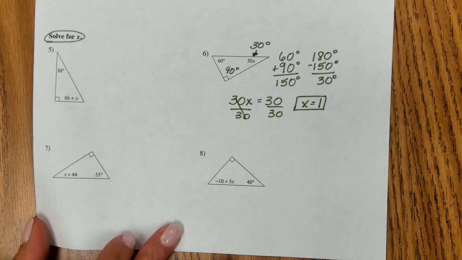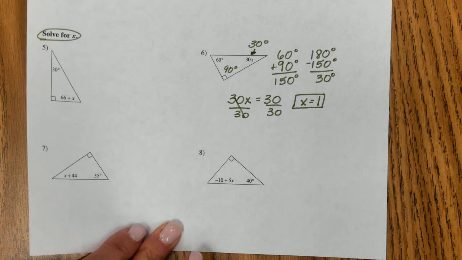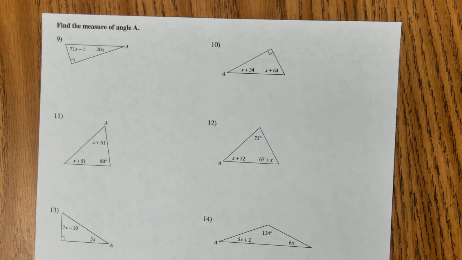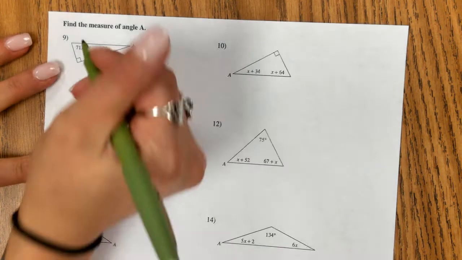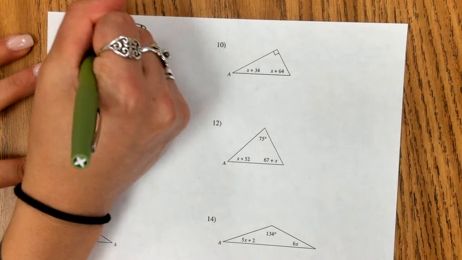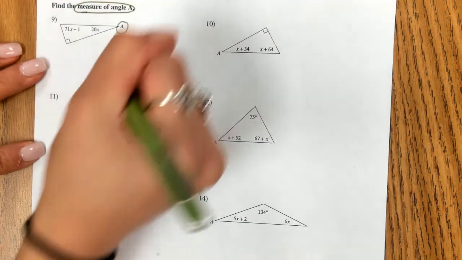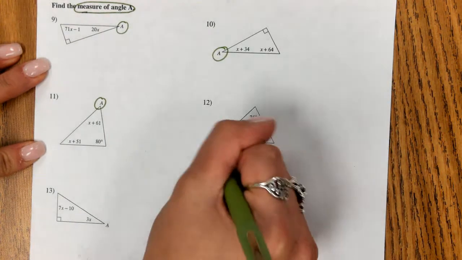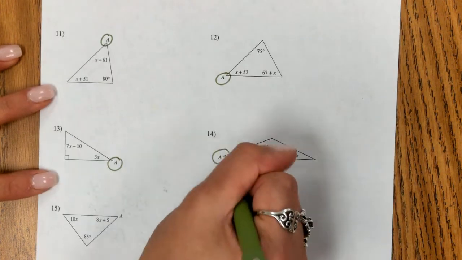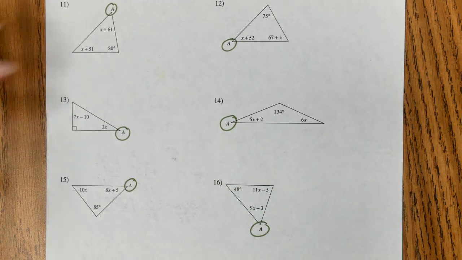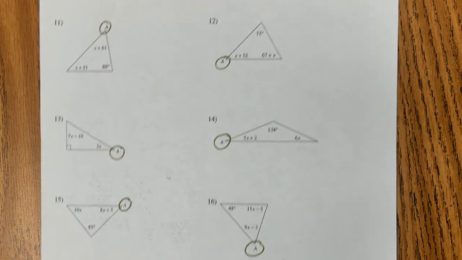Okay, now let's turn to the back so I can show you how those work, because those are going to be different. Okay, I will do 2 on the back with you. All right, so let's start with number 9. Notice on this one it's saying to find the measure of angle A. If you look at all the triangles on the back, you will see that A is labeled on every single triangle. That means that is the angle that you are finding. Okay, you don't need to tell me any other angles, just those.